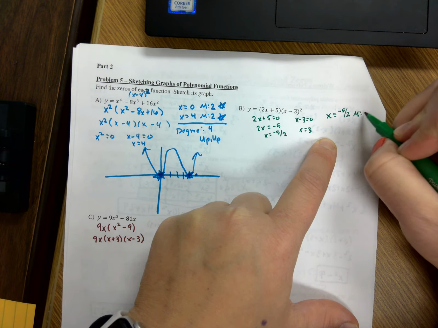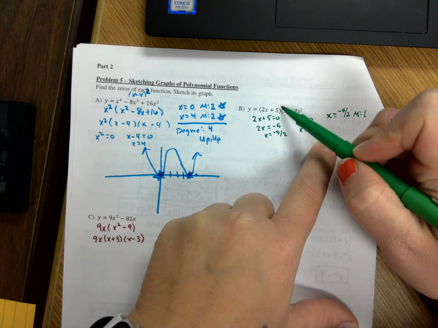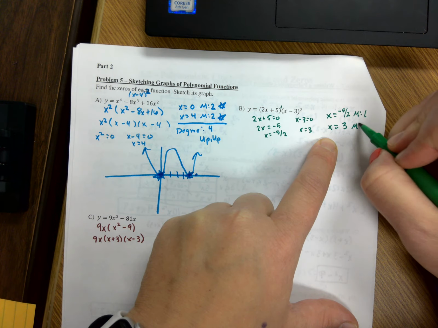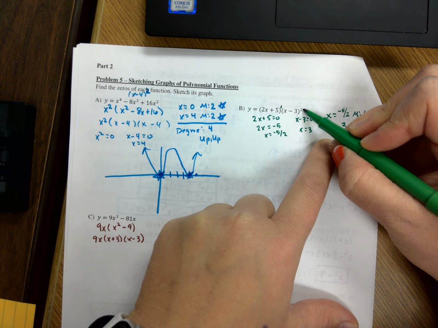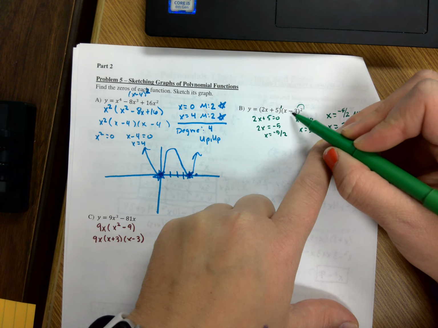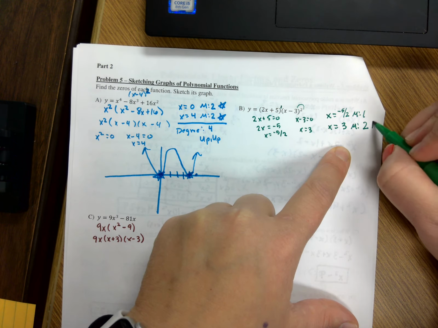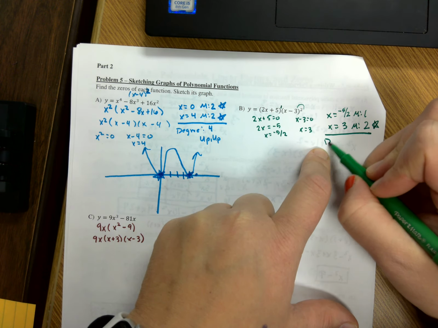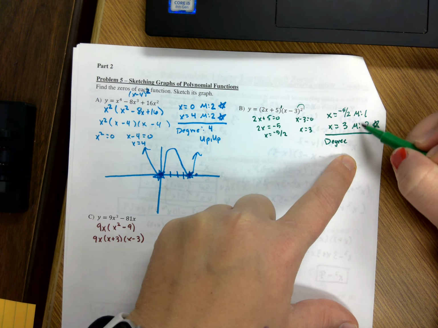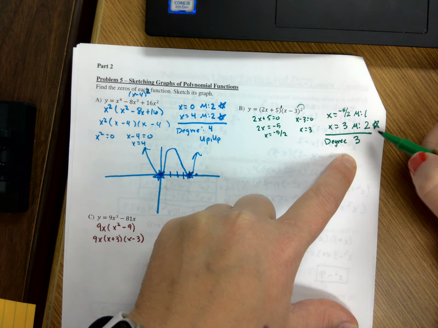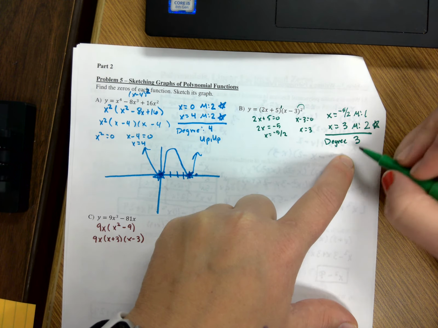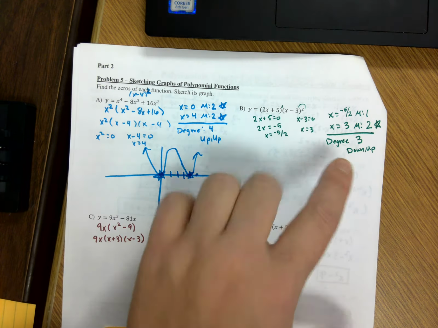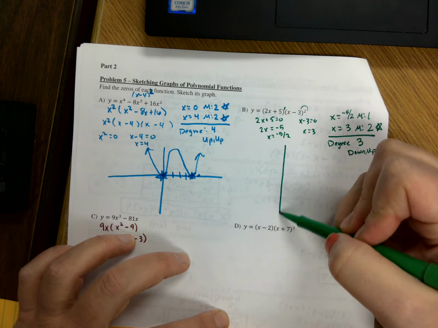That's a multiplicity of 1 because there's no number right here. So there'd be like a little 1 there. x equals 3 has a multiplicity of 2 because it's squared. That means it happens 2 times. This parentheses happens 2 times. So I'm going to put a star right there because I'm going to represent that on my graph. My degree here, if I add these two together, I have a degree of 3. It's odd. So remember, if it's odd, that means it's opposite. So down, up. So now I have all the information that I need to graph it.